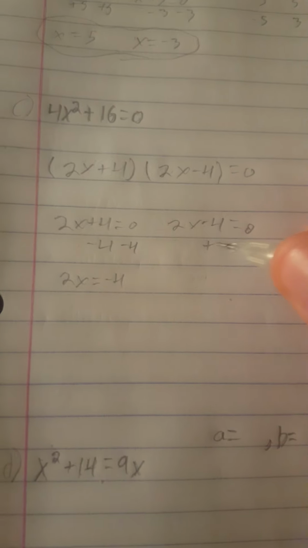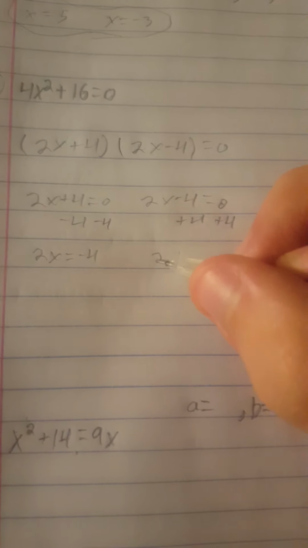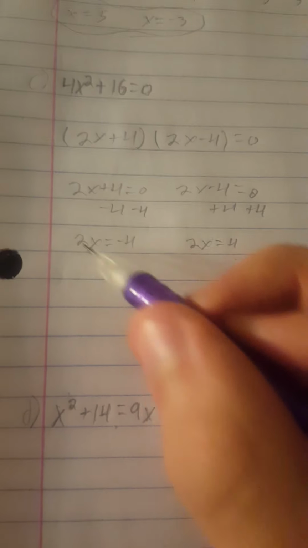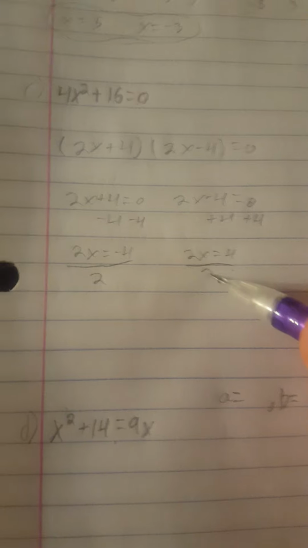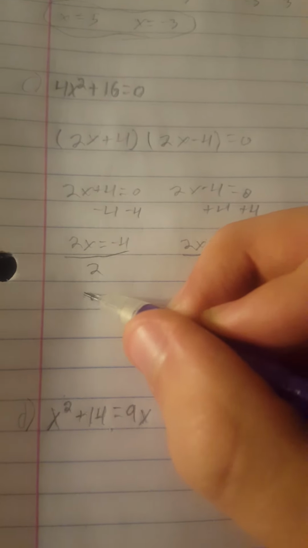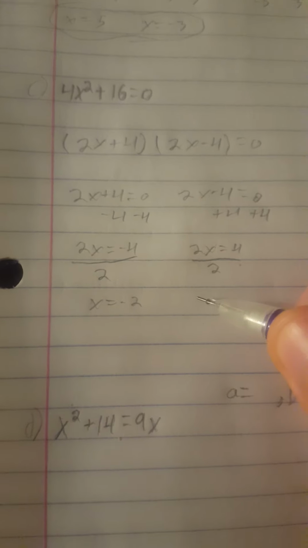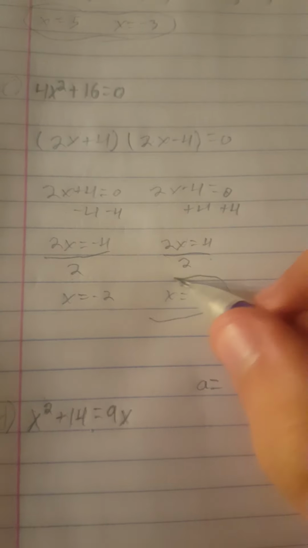Then on this one, add 4 to both sides. 2x equals 4. Then on both, divide by 2. That leaves x equaling negative 2 and x equaling 2. Those are the x's.